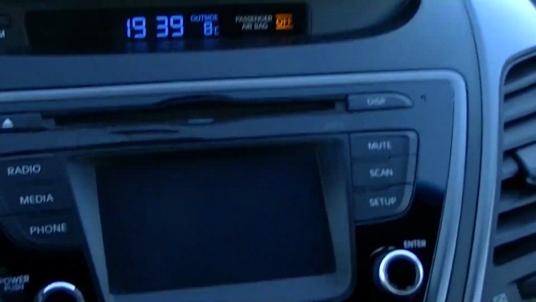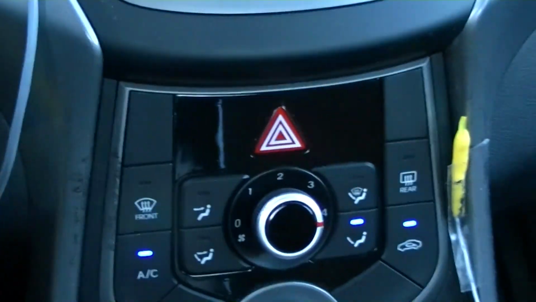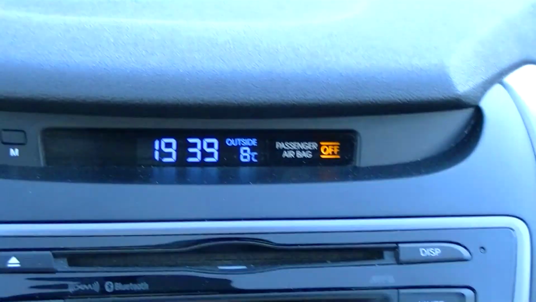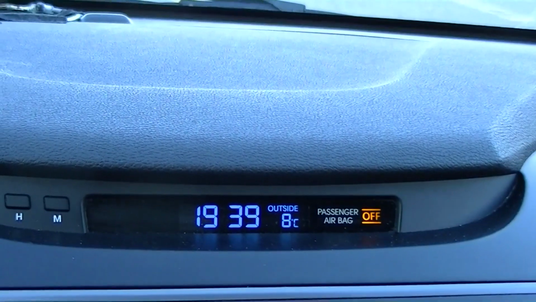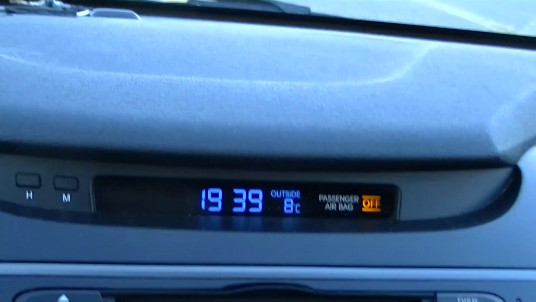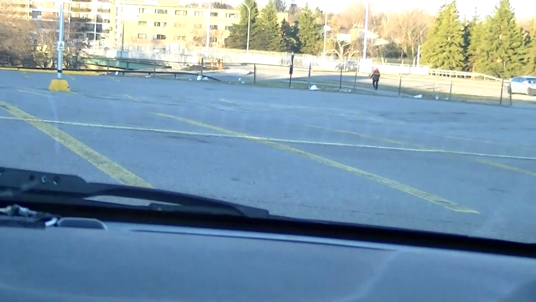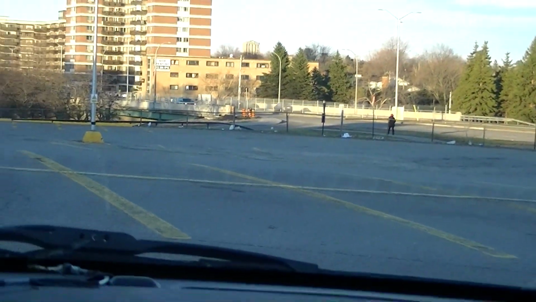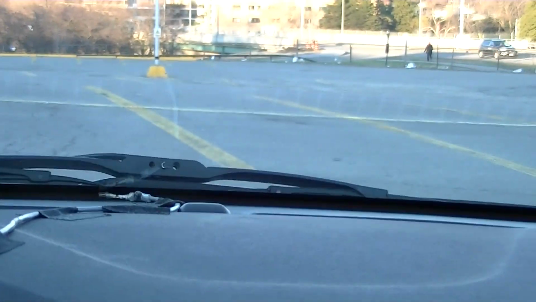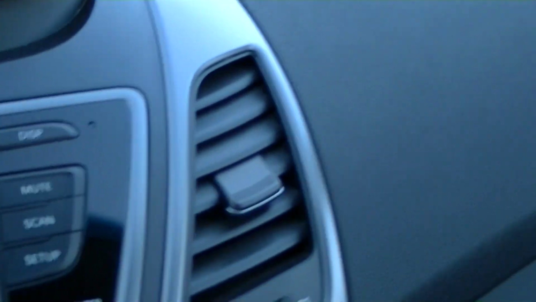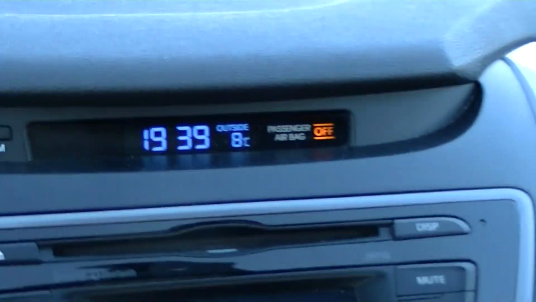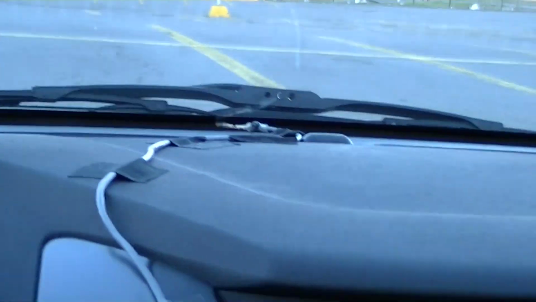When I open the door, the blower is not on. It's because the outside temperature is 8 Celsius, probably a bit colder than inside. But when driving in the sunshine, the car traps the heat, so we will see the AC turn on and off more often. Okay, let's drive.